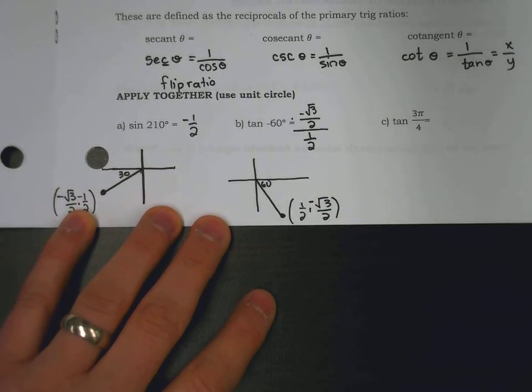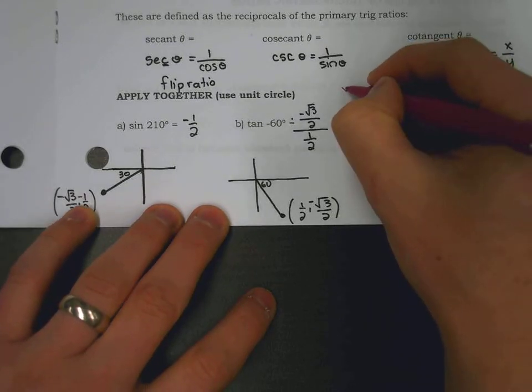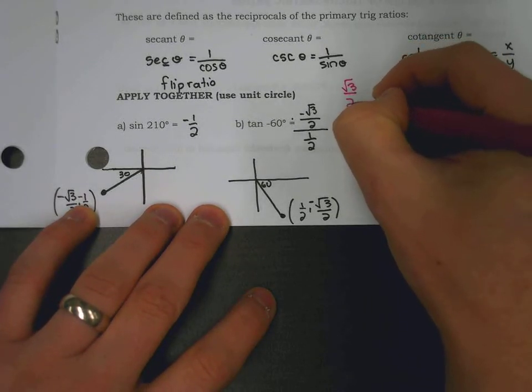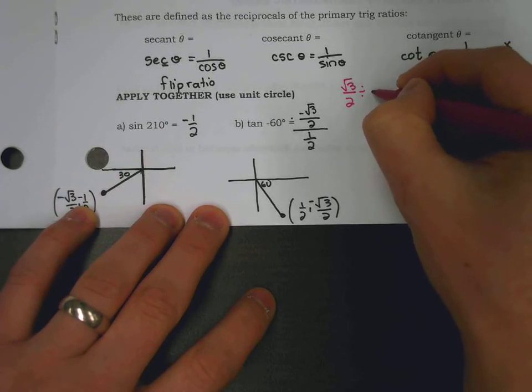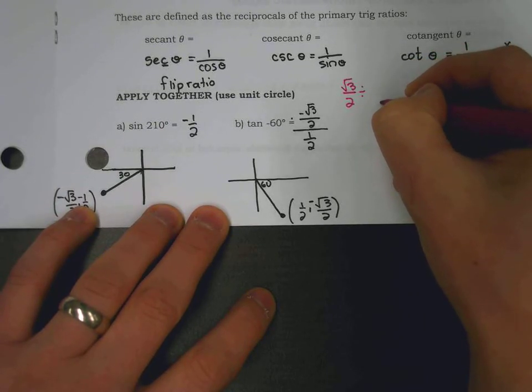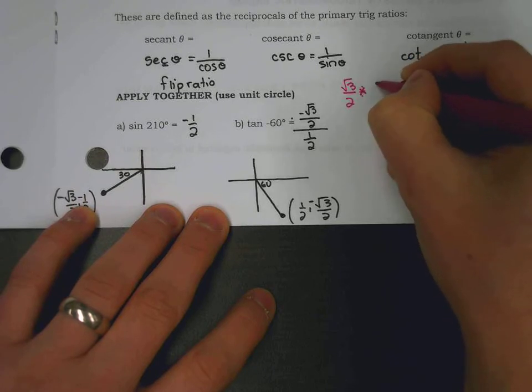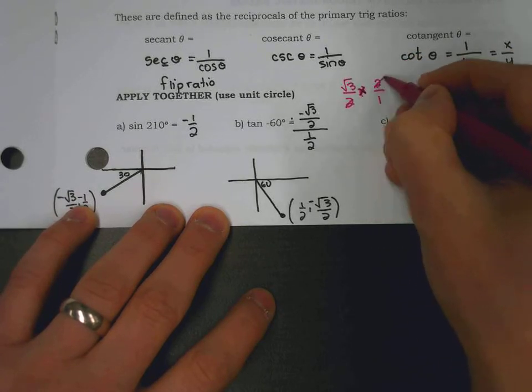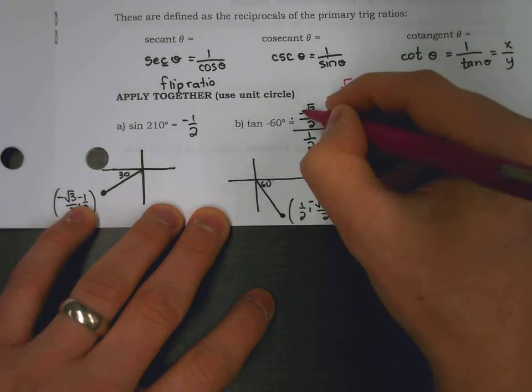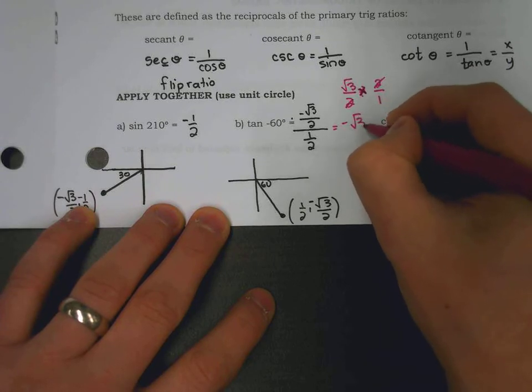Now some of you may need to write these out in a longer form, and eventually you'll get a little bit more comfortable with it, but root 3 over 2 divided by 1 over 2 is determined by reciprocating your 1 over 2 and changing your divide to a multiply. The 2's cancel, and you end up with a negative root 3.